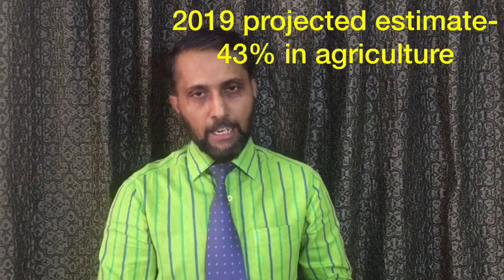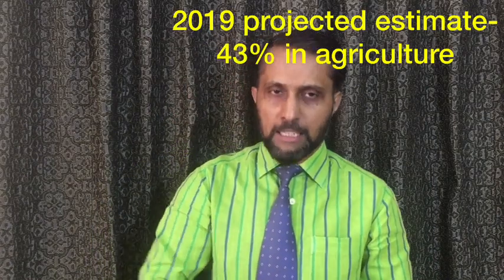And that dependence is still coming down. Projected estimates for 2019 say that around 43% of the total population depends on agriculture. So in the forthcoming 2021 census, we can expect that nearly 40% of the total population may be depending on agriculture. It means the dependence on agriculture is tremendously coming down over the periods. It shows that people are leaving agriculture and migrating to other sectors. That shows a developmental strategy of the nation.